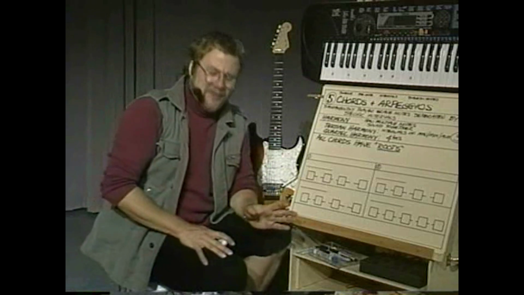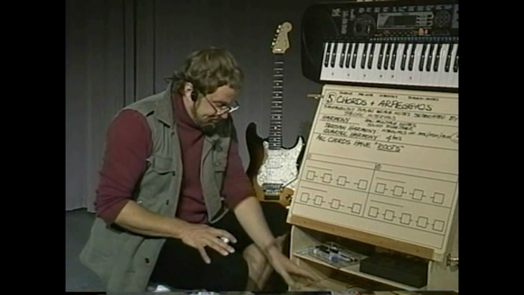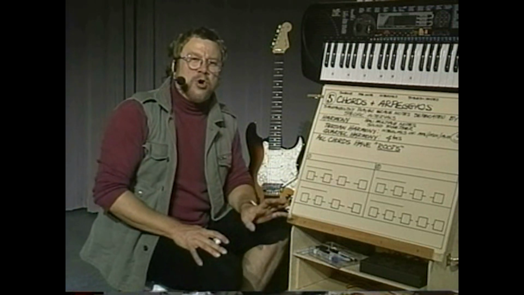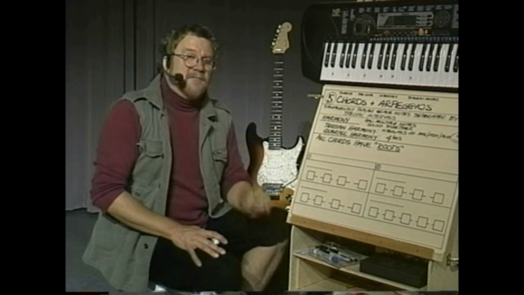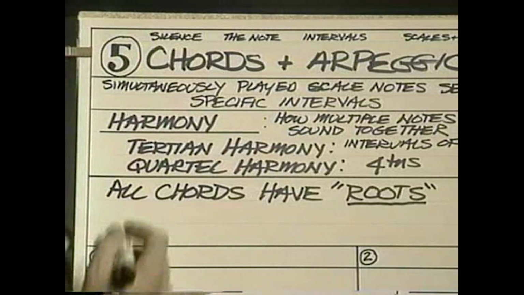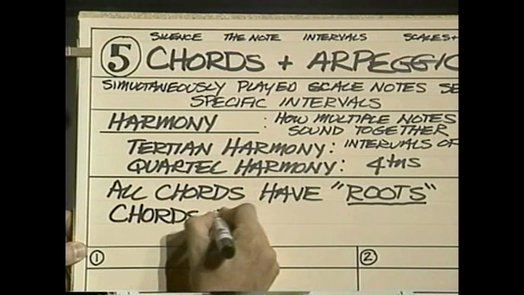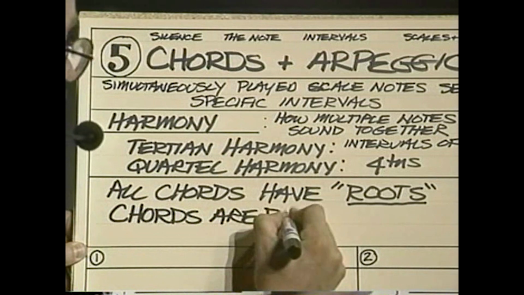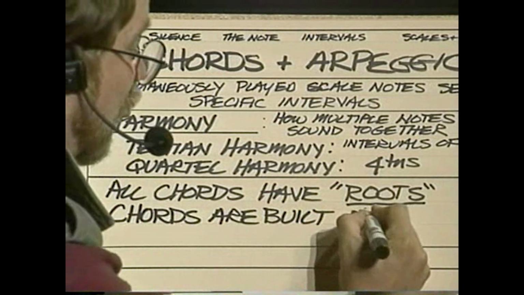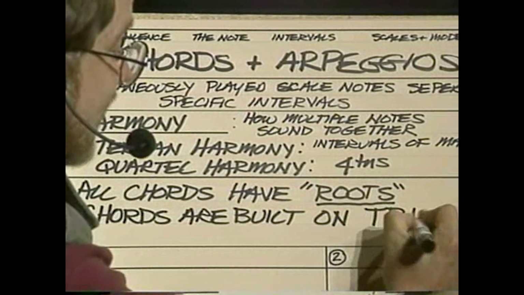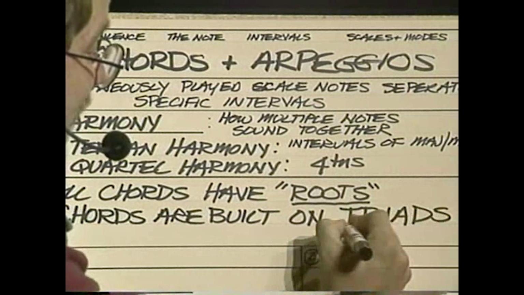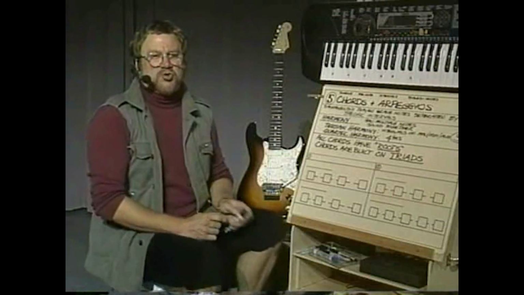Now, here's a bit of new information that leads us into what our subject today is all about. Another thing you want to understand is that chords are basically built on basic 3-note groupings of notes called triads. So all chords have roots, and conventional chords are built on triads, and that's our main subject for today. These proto chords, these very basic harmonic arrangements, we call triads.